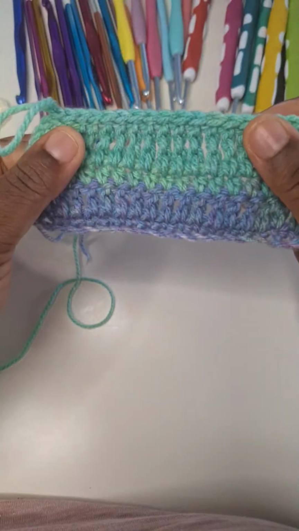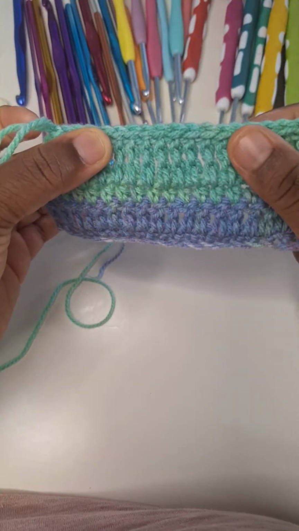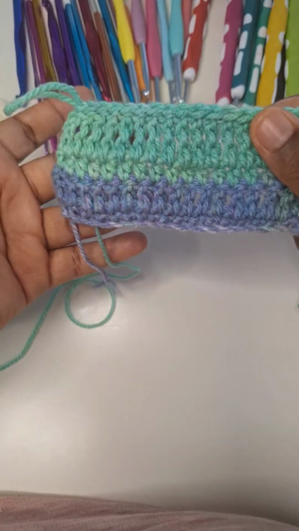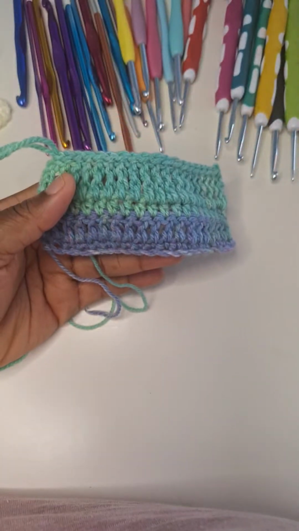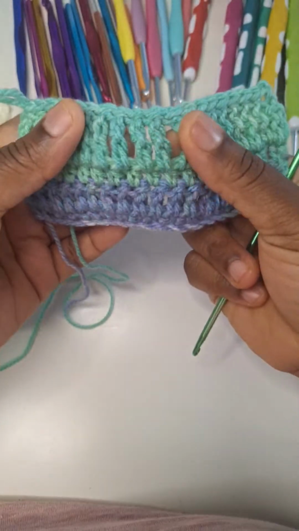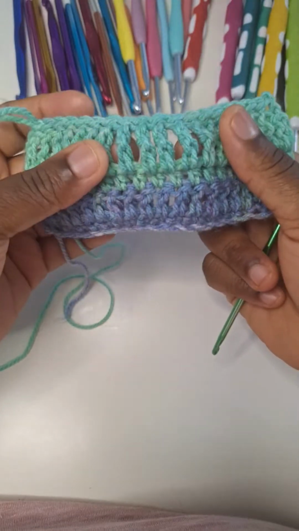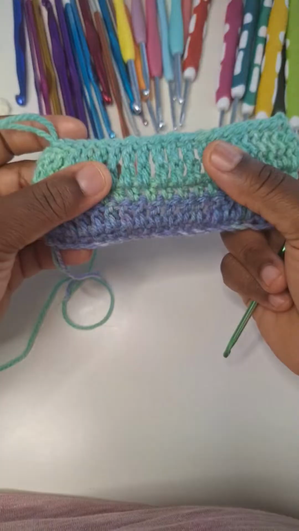That's the difference between double crochet and triple crochet, right? The height is very tall, taller than the double crochet, obviously, with long open stitches, as you can see, and lots of spaces between the stitches.